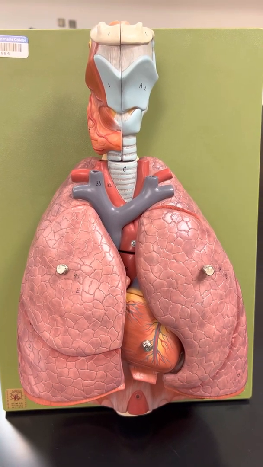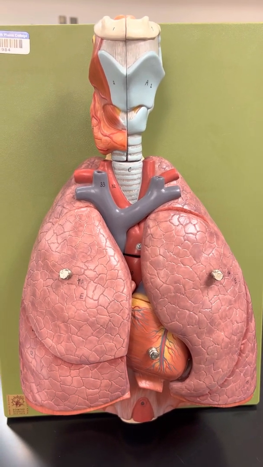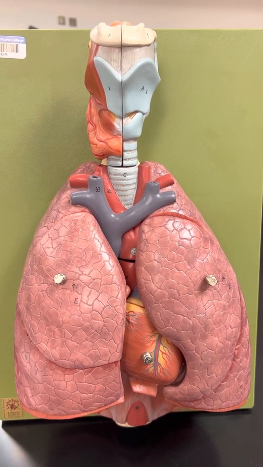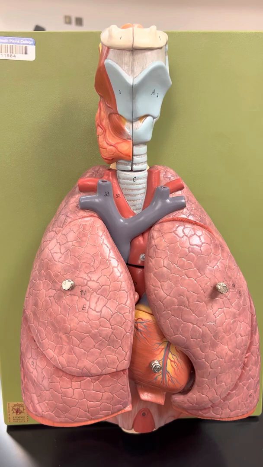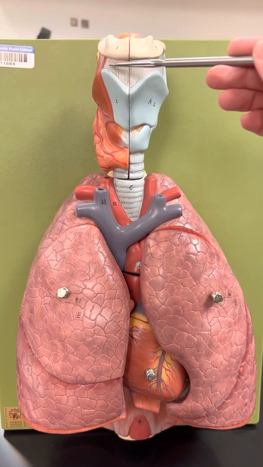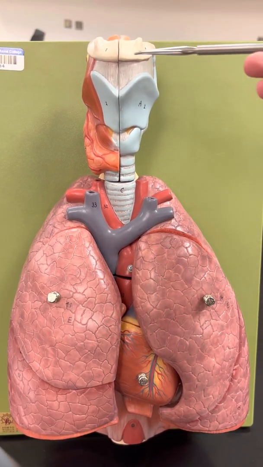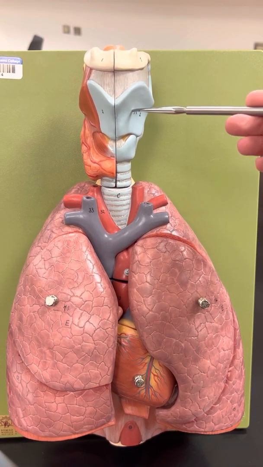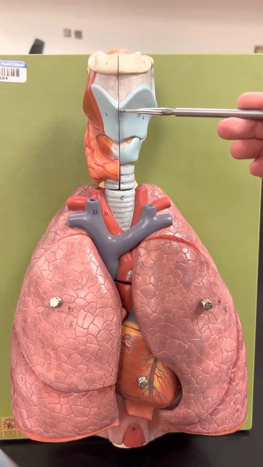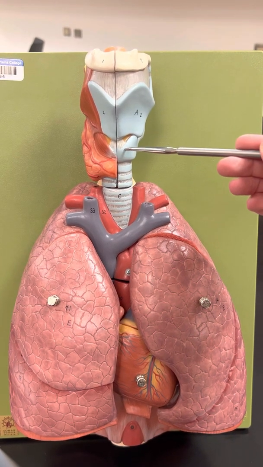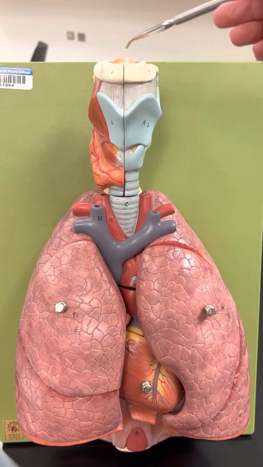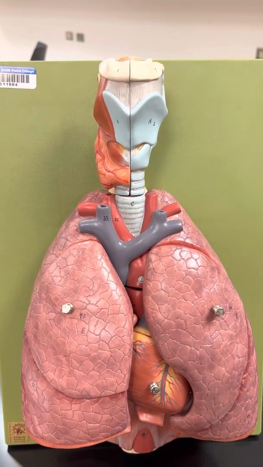In this video, we're going to be looking at the respiratory structures on this individual green board. It's very similar to the structures within the torso models. So starting up here, these are the cartilage and ligaments of our larynx. The biggest piece of cartilage is the thyroid cartilage, the Adam's apple, laryngeal prominence. Below that is the cricoid cartilage going through there. You can kind of see the epiglottis peeking through there.